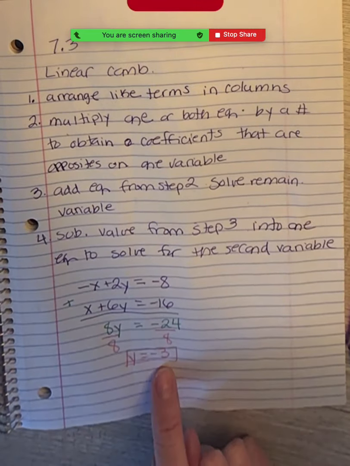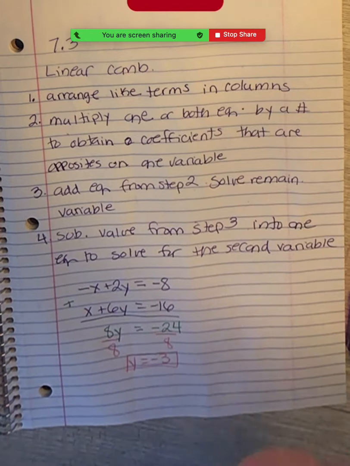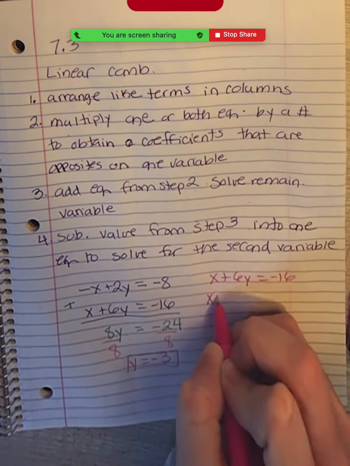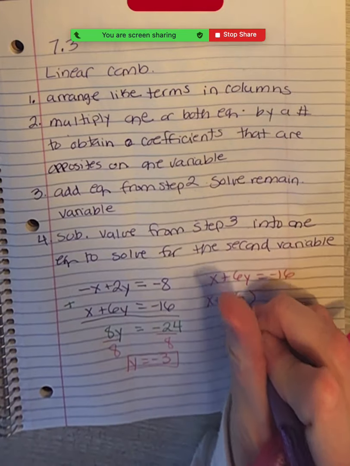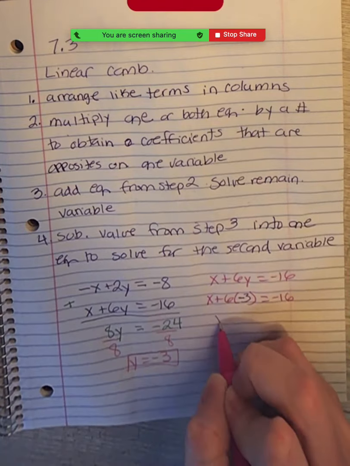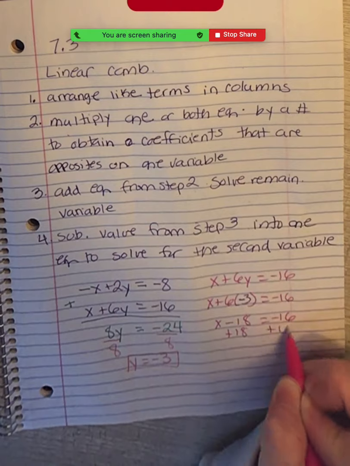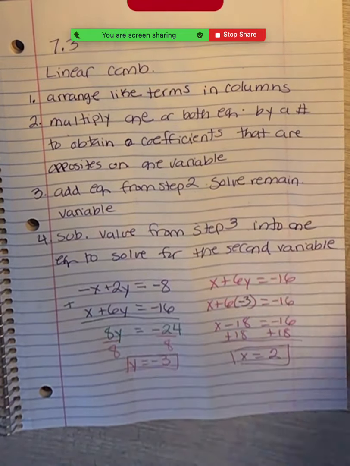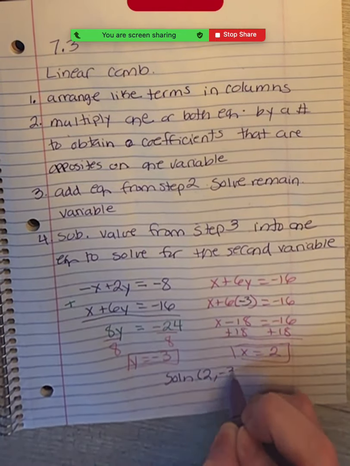Then I take that and substitute it back in to get x. So I'm going to use the second equation because it's 1x. So I get x plus 6y equals negative 16, but I got y was negative 3. So I'm going to plug that in for y and solve. So I get x minus 18 equals negative 16. Add 18 to both sides and I get x equals 2. So the solution then is 2, negative 3.